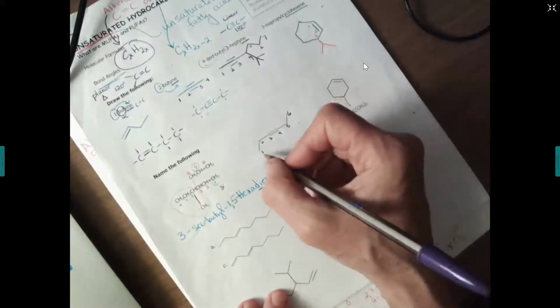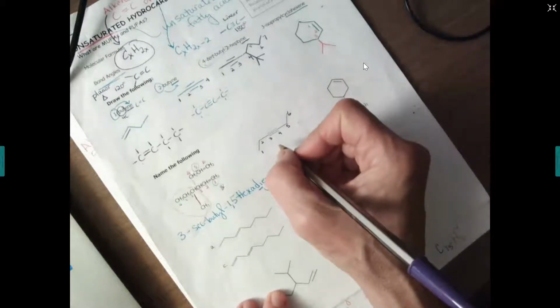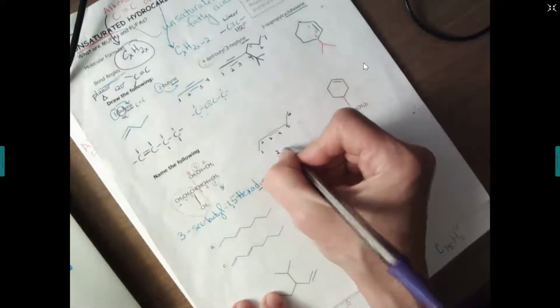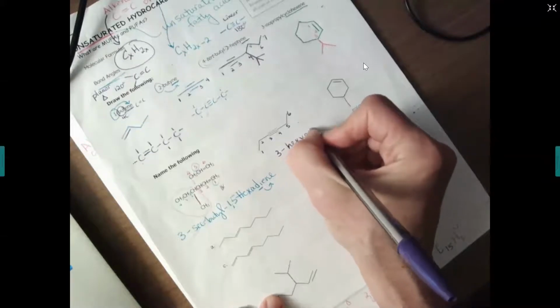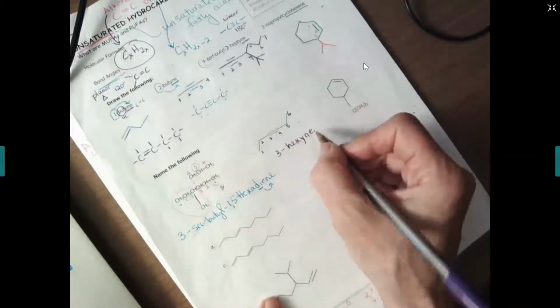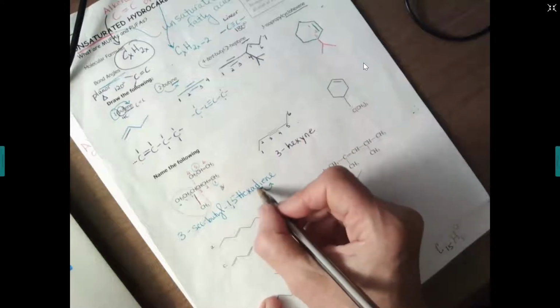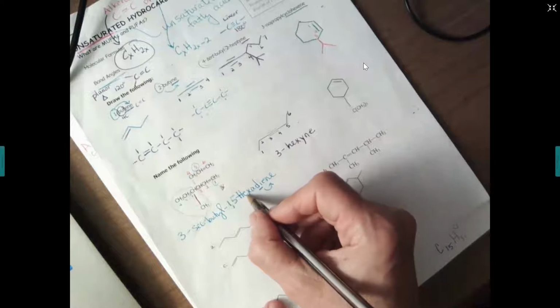All right, this next one, 6 carbons, just a 6 straight across. And my triple bond is at number 3, so 3-hex, and then YNE. So triple bond is YNE, double bond is ENE. When you have a di or a triene, we put the A there so that you don't run 2 consonants together.